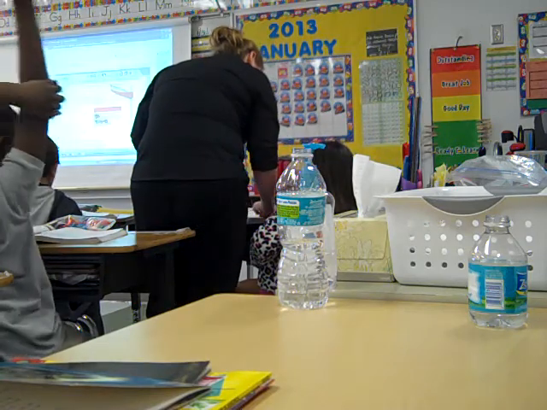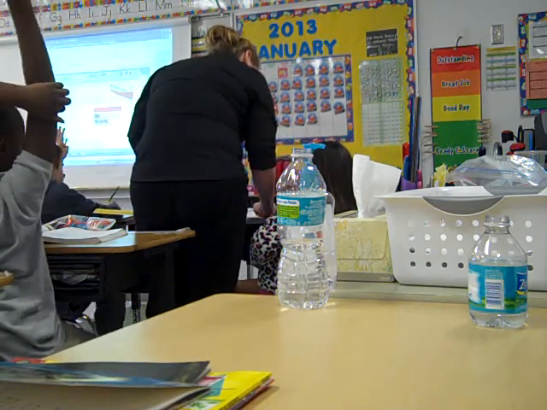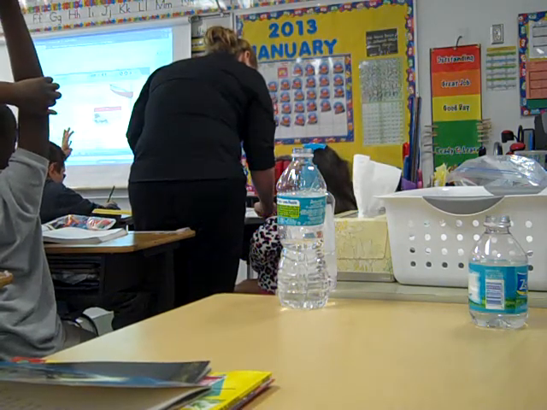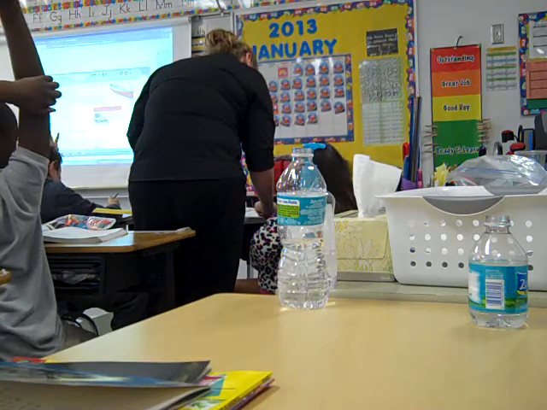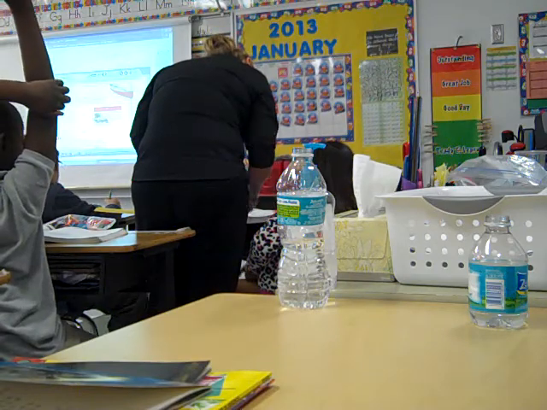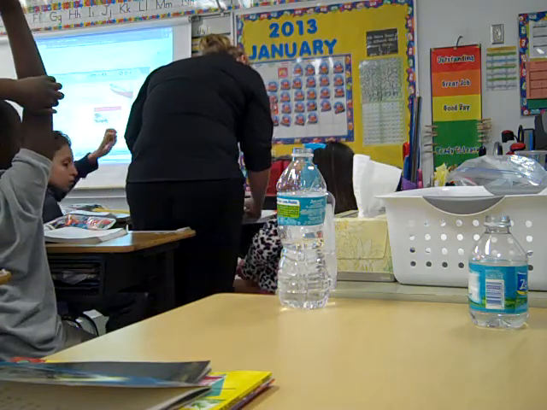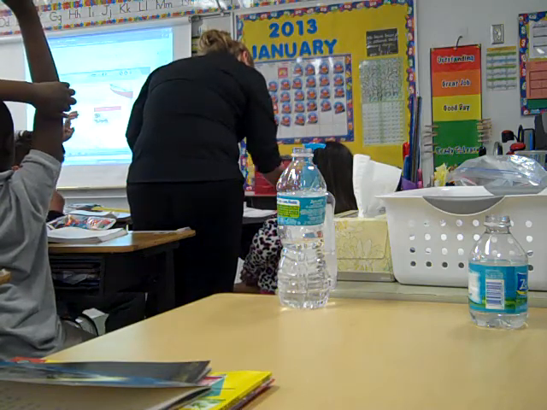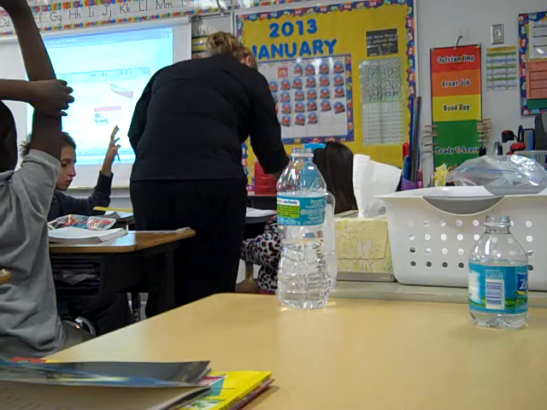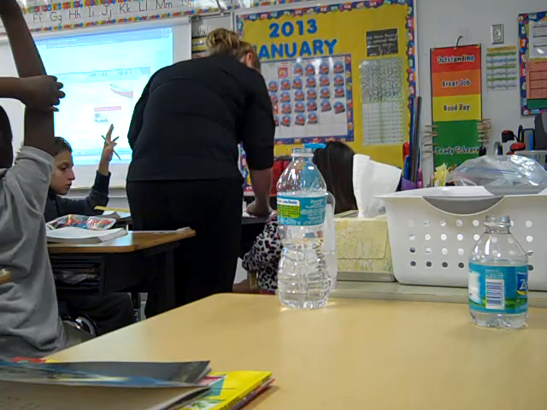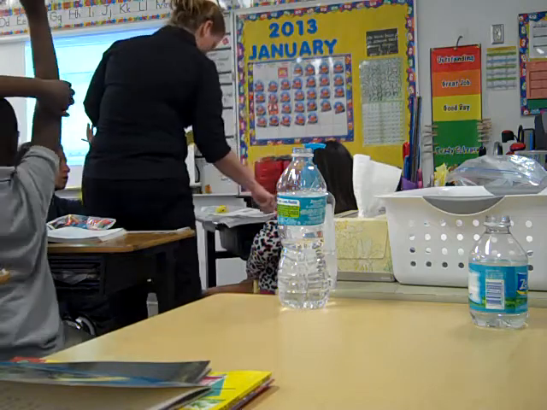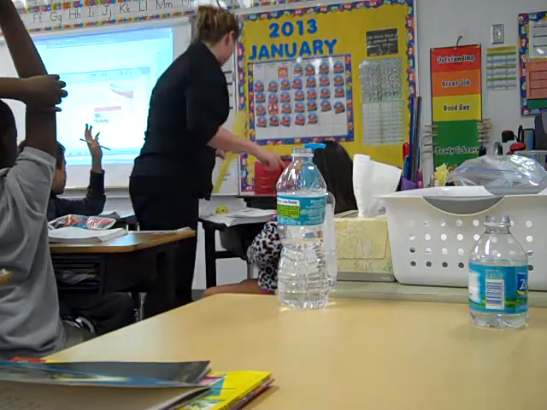What are we shading in? Okay, but it's saying that David ate 2/3, so David ate this one, James ate this one. Who ate more? You know that information. Try that.